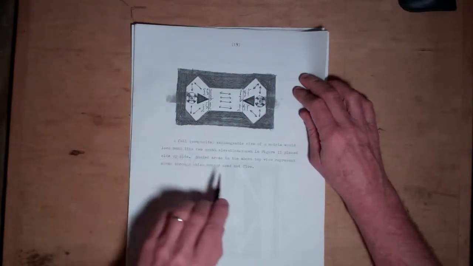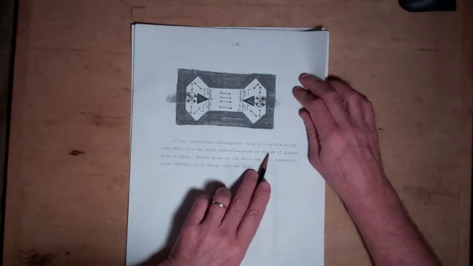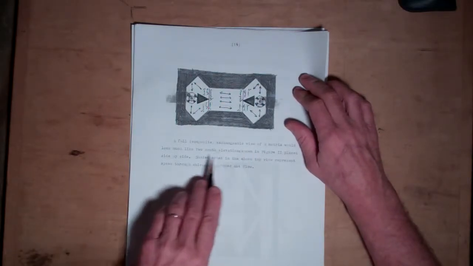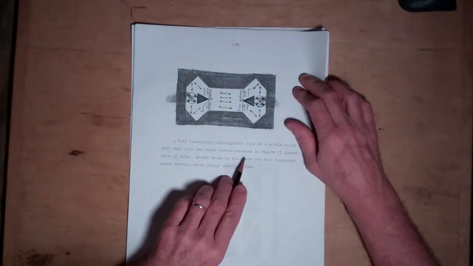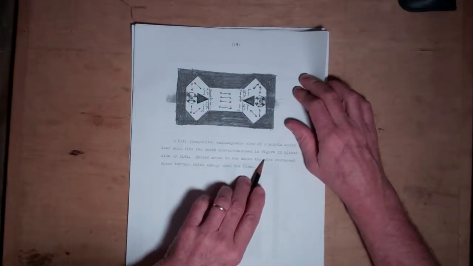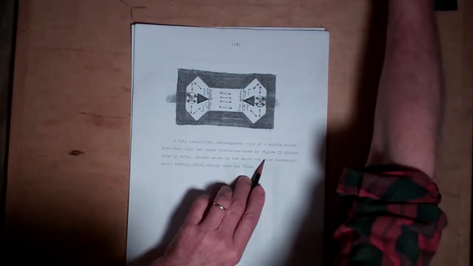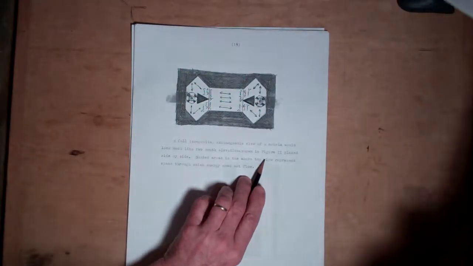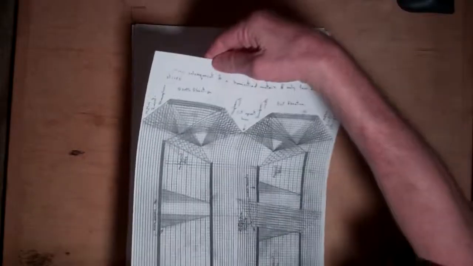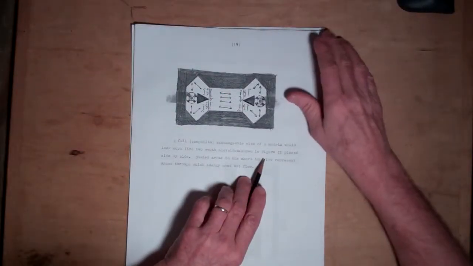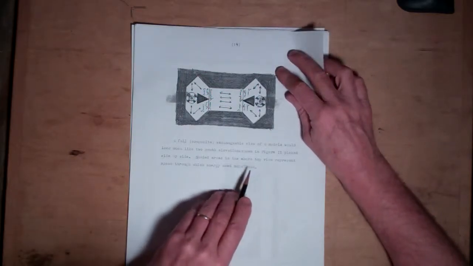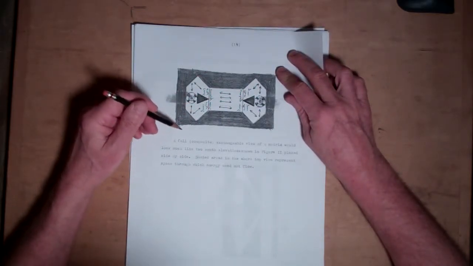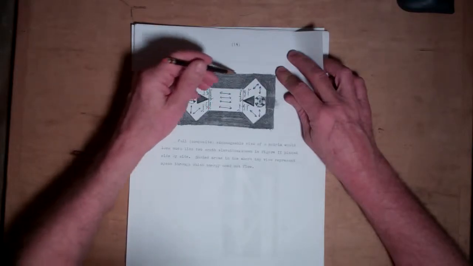A full composite exchangeable view of a matrix would look much like 2 south elevations shown in figure 2. I think that's figure 2. Placed side by side, shaded areas in the above top view represent space through which energy need not flow.